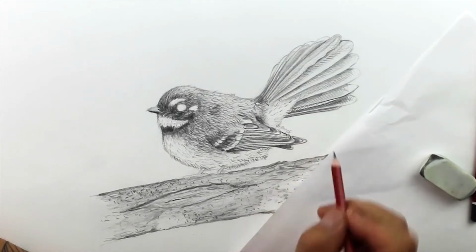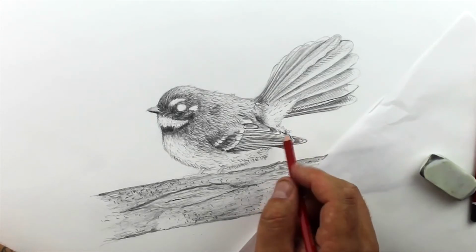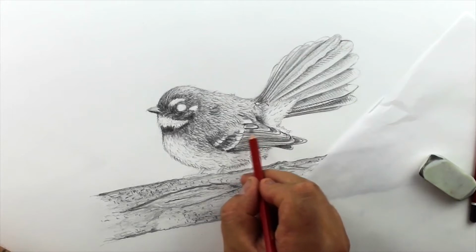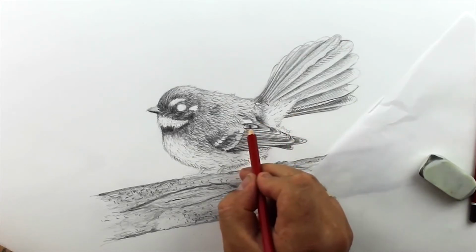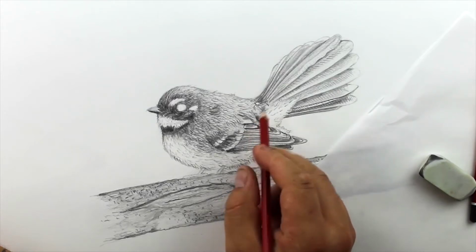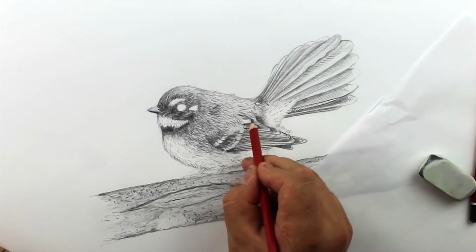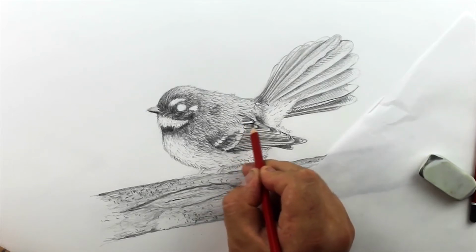Now where you can, you just want to have a little shadow underneath each piece. So there's a small shadow here. And this piece is overlapping up here. So there's a small shadow there.